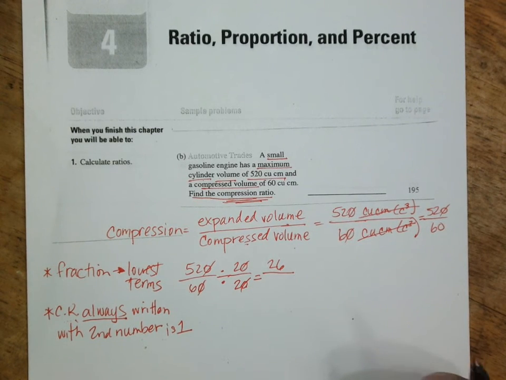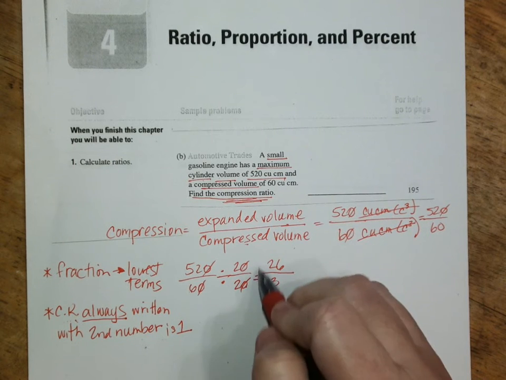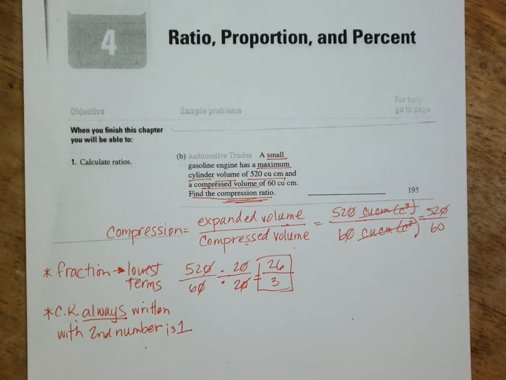And so some of you guys wrote this as your answer. Now, I accepted it because you perhaps were not aware that compression ratios are always written with the second number as 1, okay?